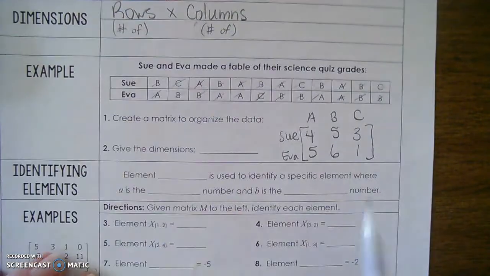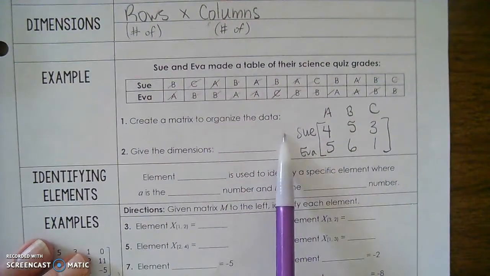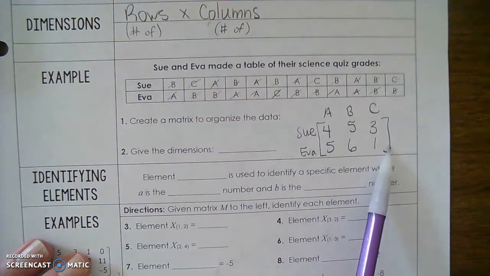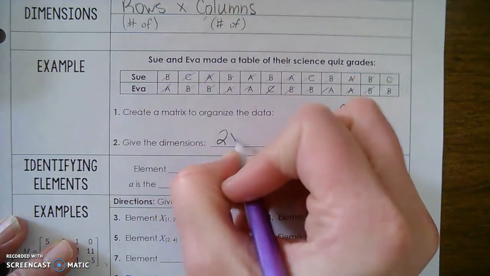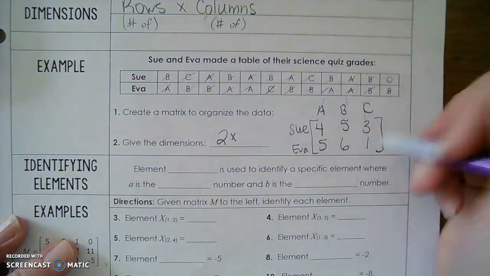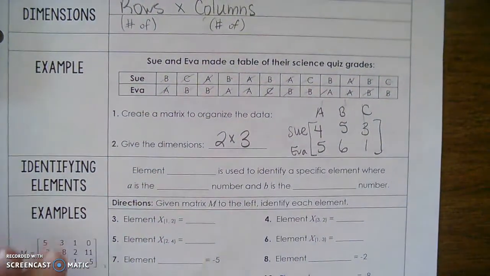So the dimensions, you go across first. There are 1, 2 rows. Okay, so 1, 2 going across, and then 1, 2, 3 going down. So this is a 2 by 3 matrix, rows by columns.